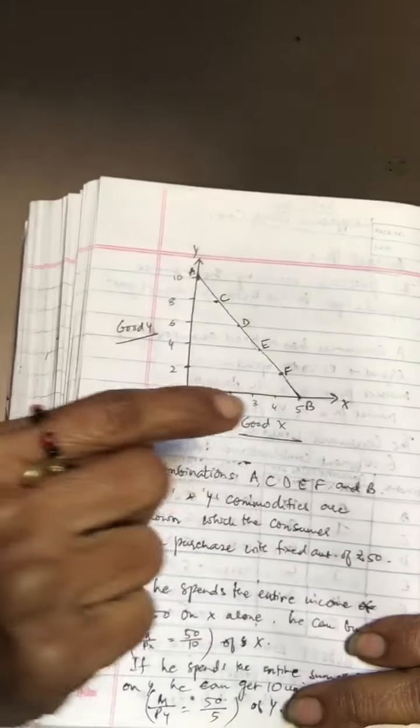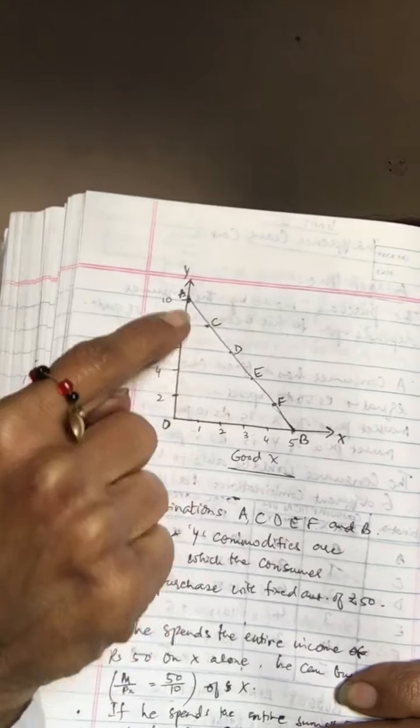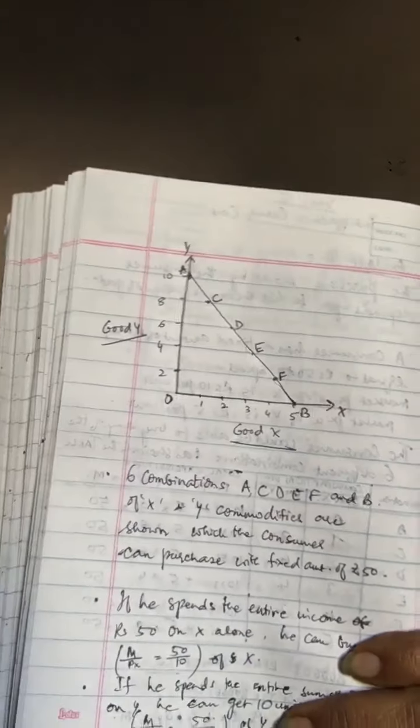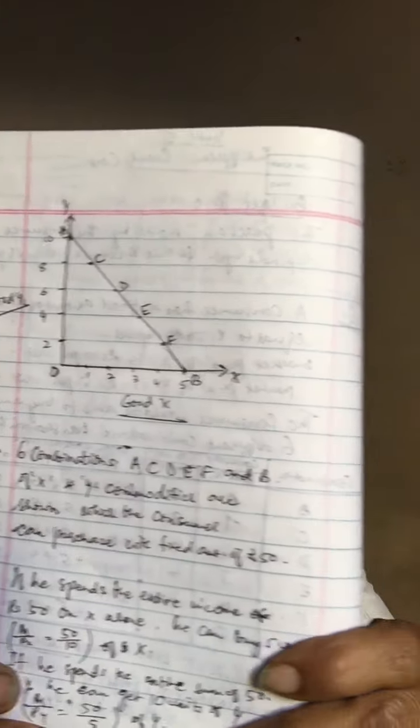So with that we conclude the budget line. You'll get a question as to what is a budget line, what is a budget constraint, and what is a budget set. Constraint is that you can't go beyond this line. You can buy as many bundles inside this or on the budget line, but you can't go beyond that. That's what it is. Okay, so we finish.